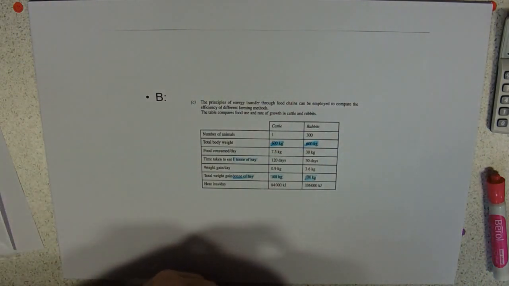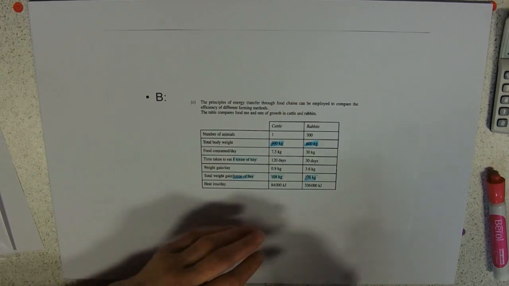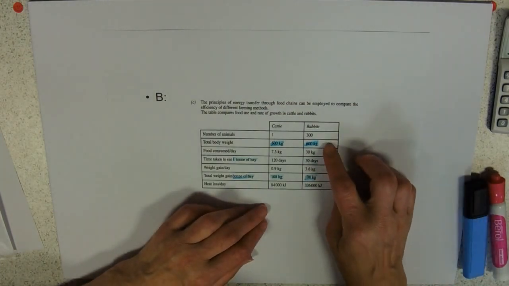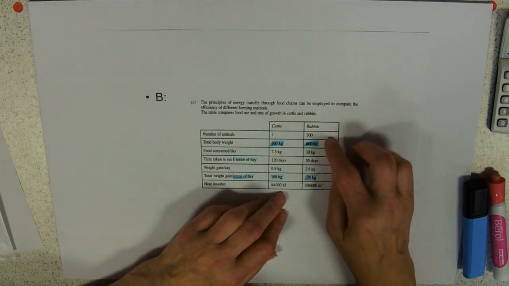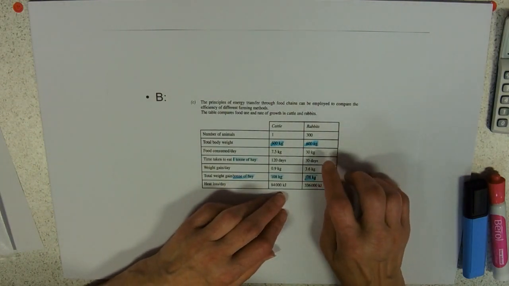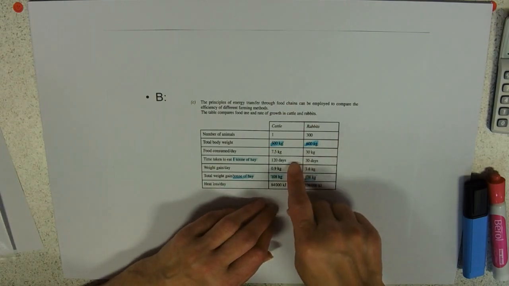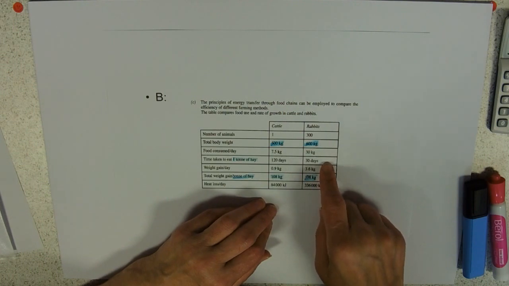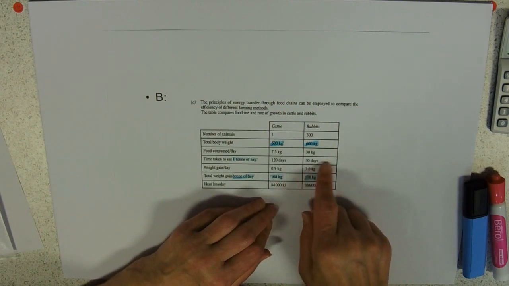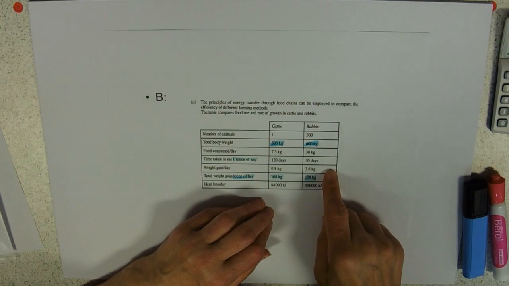So which one's more efficient? Well, you've started off with the same weight, you've ended up with 708 kilograms worth of beast, but the rabbits have done that in 30 days instead of 120 days. So they've taken one month instead of four months. So they are more efficient.